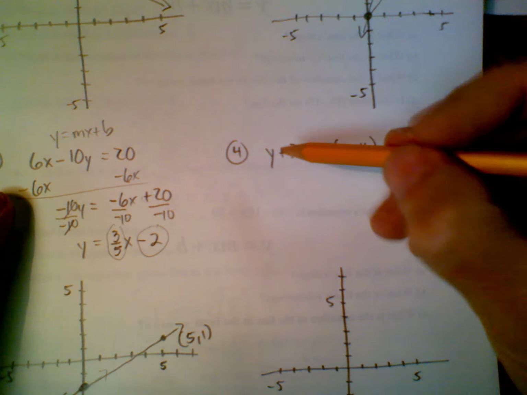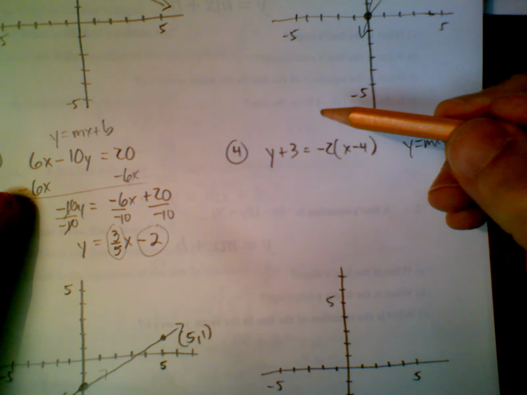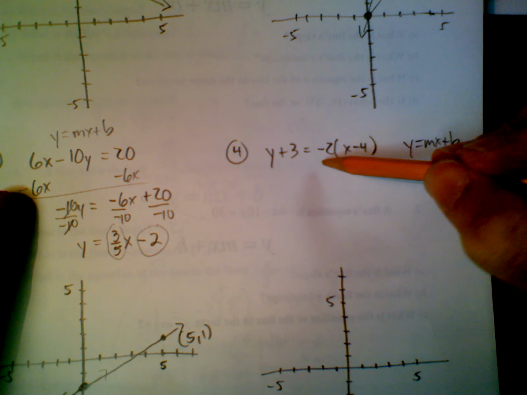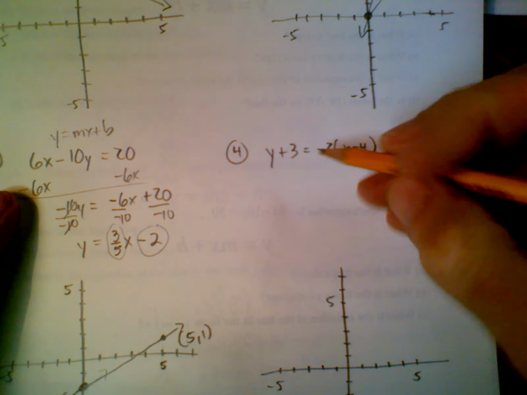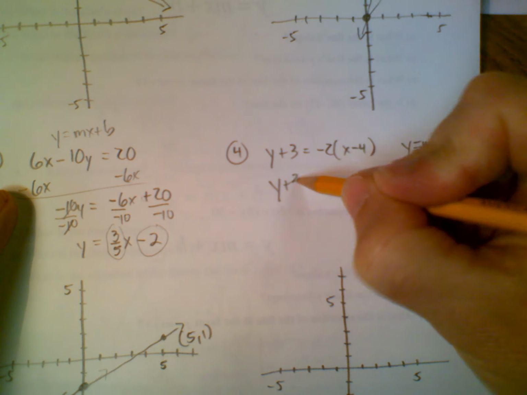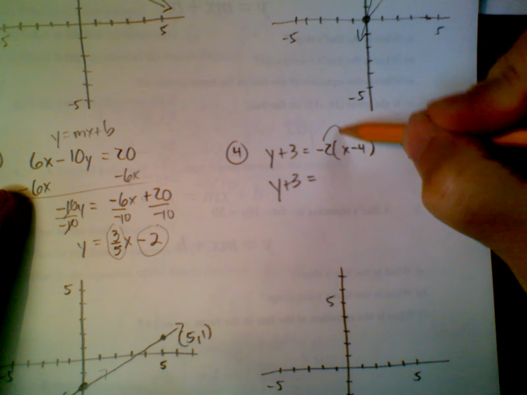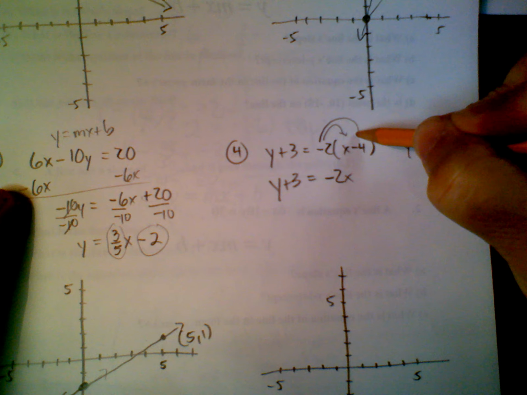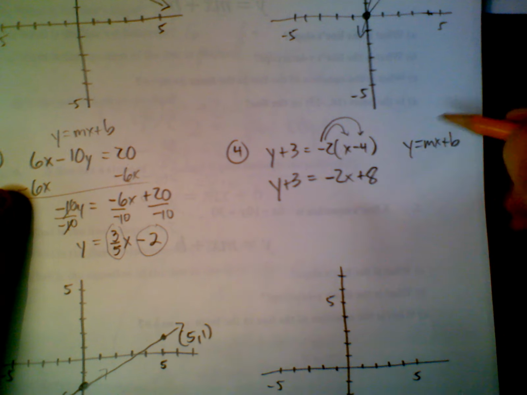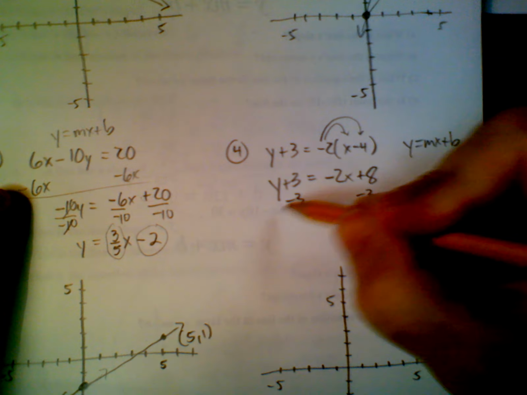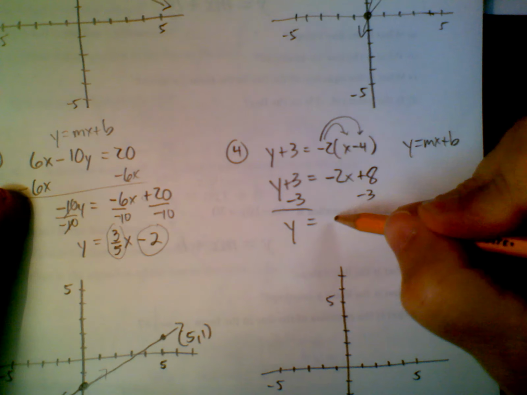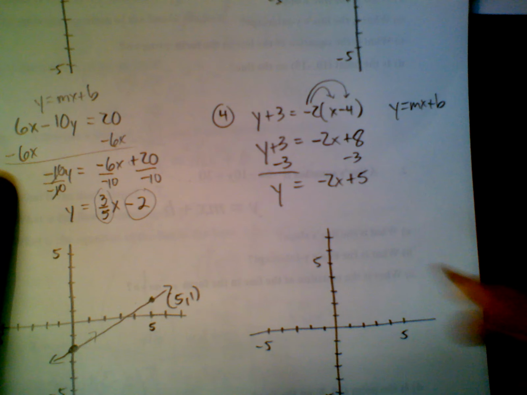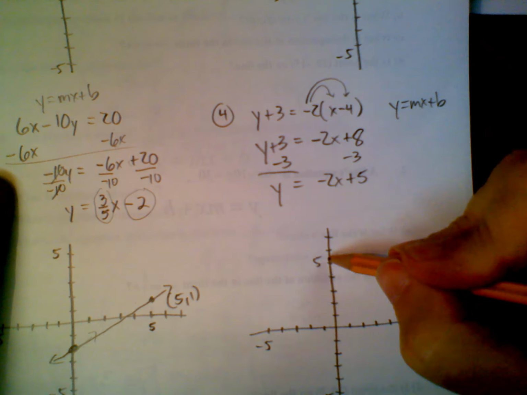So again, we're going to solve for y. And so we're going to subtract 3 from both sides. But we're going to need to distribute this negative 2 at some point. And I think right now would be probably the best time to do it. So negative times a positive is a negative. A negative times a negative is a positive. Then subtract 3 from both sides. Get y equals negative 2x plus 5. So our y-intercept is at 1, 2, 3, 4, positive 5.